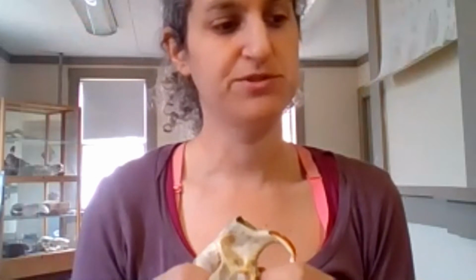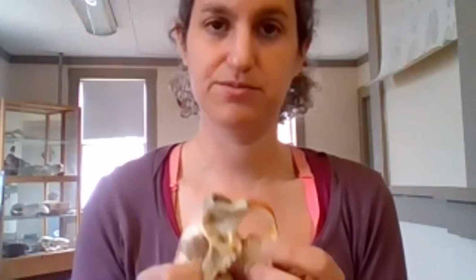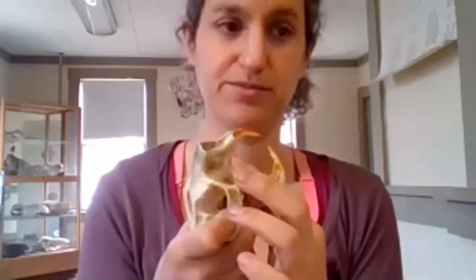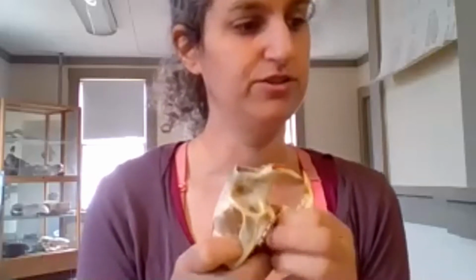And so the first dichotomy here is: is a wide diastema present between the incisors and the cheek teeth? Remember, the diastema is that space. Here's our incisors, here's our cheek teeth. So yeah, clearly there's a diastema there. So that brings us to 2.